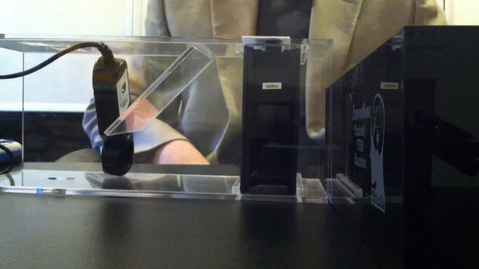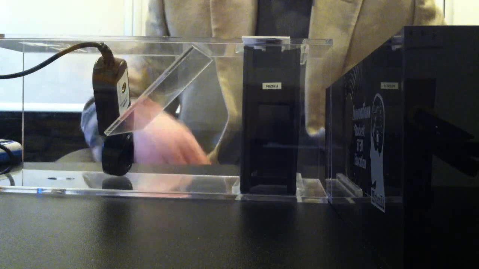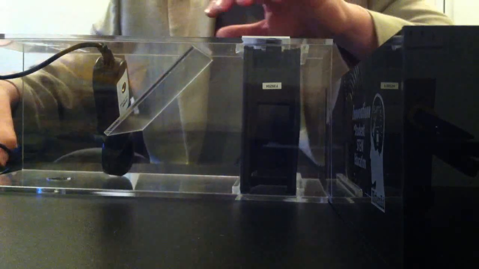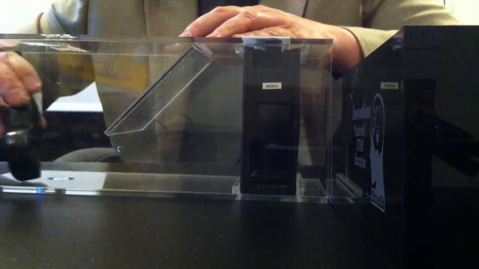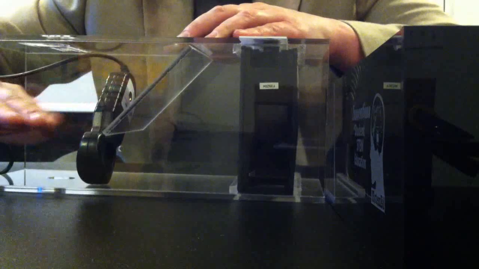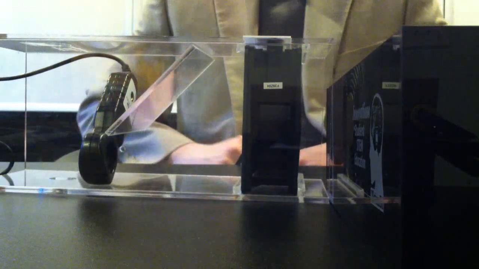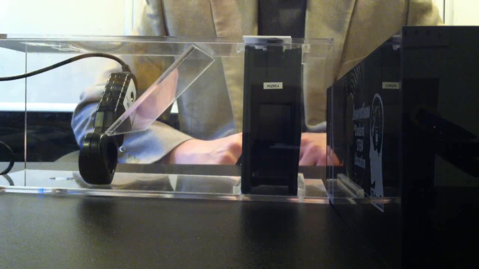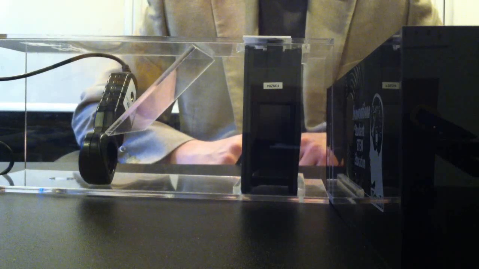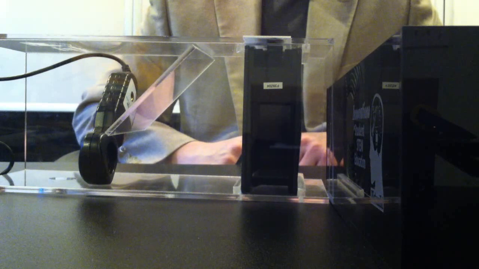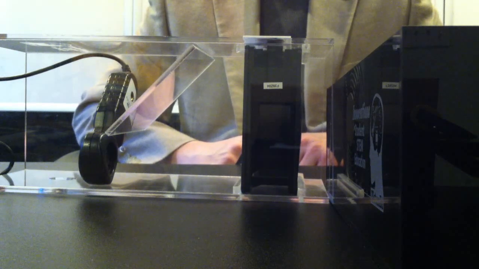Turn off the flow meter. Take the flow meter out and take a measurement on the other side. And then turn the flow meter or airflow device back on. Again, let the flow stabilize.